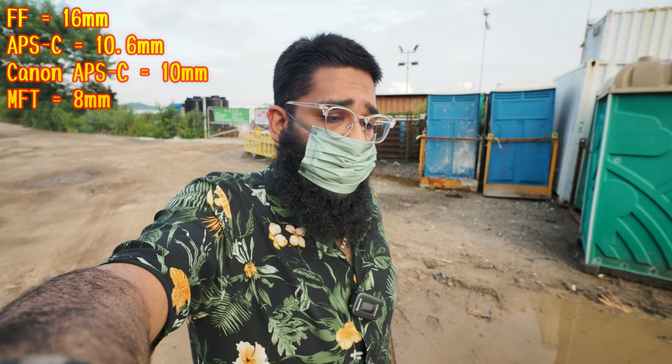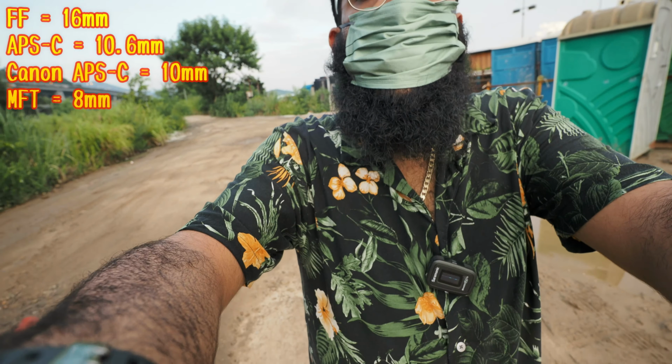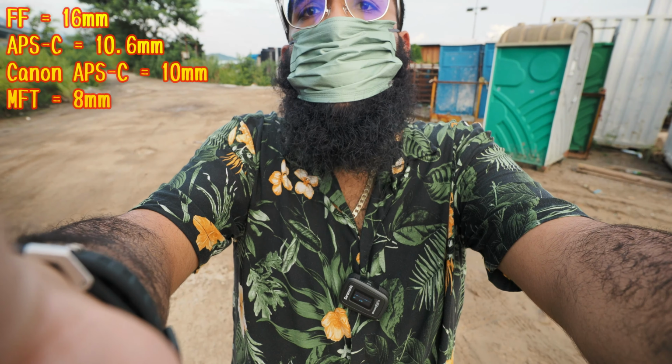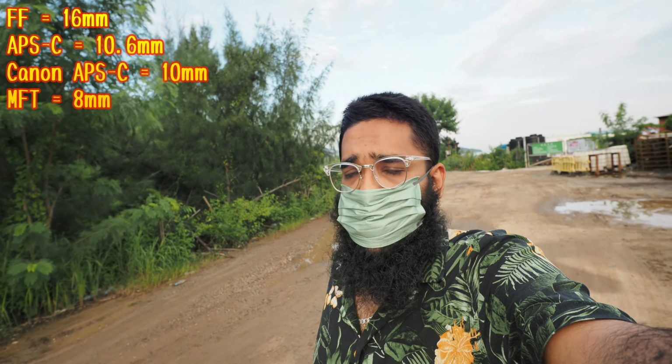But what about the Tamron 17 to 28mm? Okay, let me just go to the 17mm. Now we are at 17mm. 17mm is around 8.5mm, so this is the 17mm or 11mm in the APS-C world.